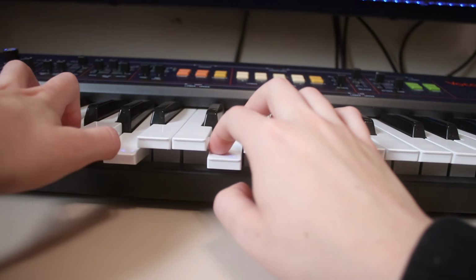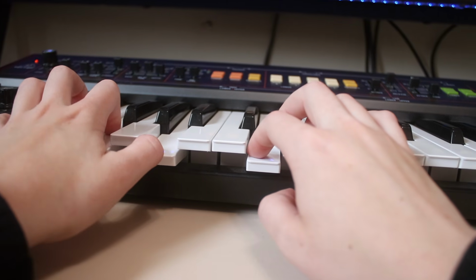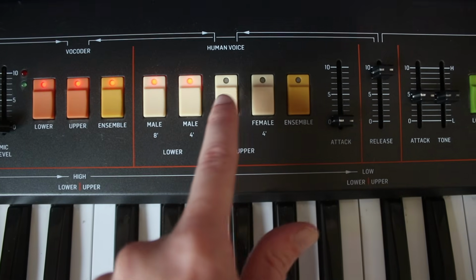Now, there's a lot to love about this instrument. It's a fantastic string synthesizer and has that really nostalgic 80s string synth sound that is loved by many. It also has built-in choir sounds. I always think of that Titanic song.